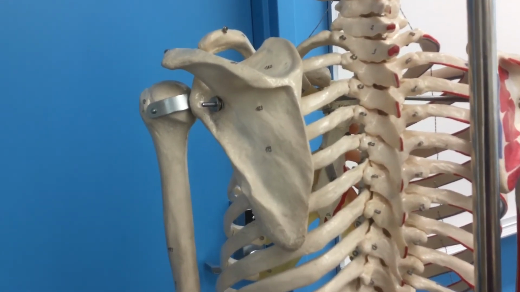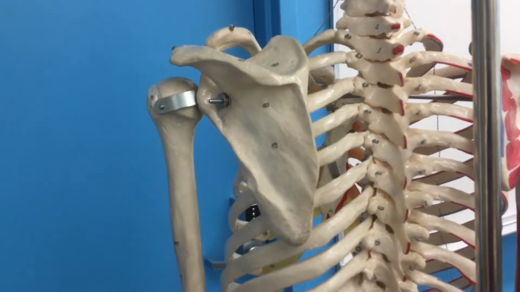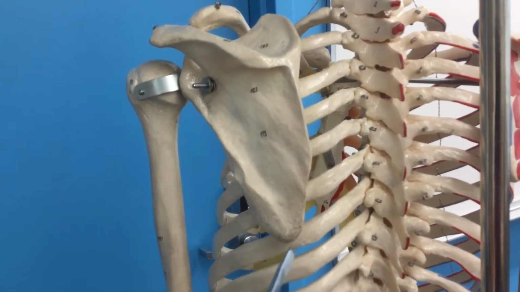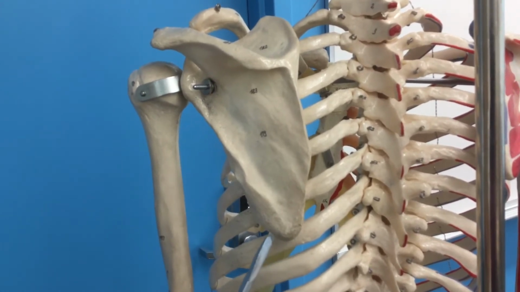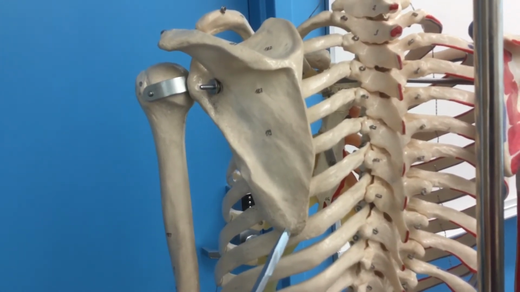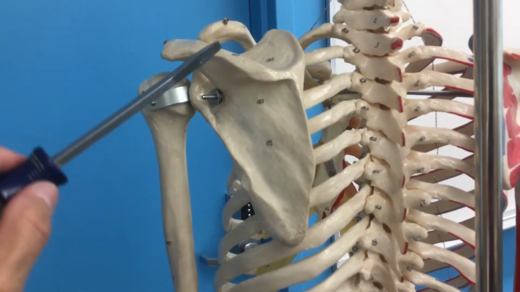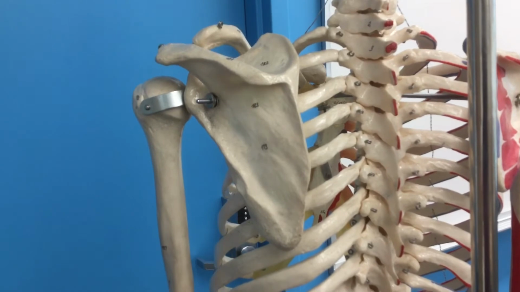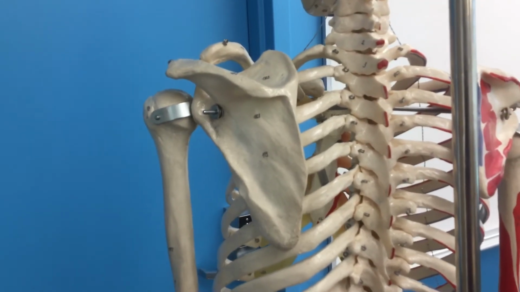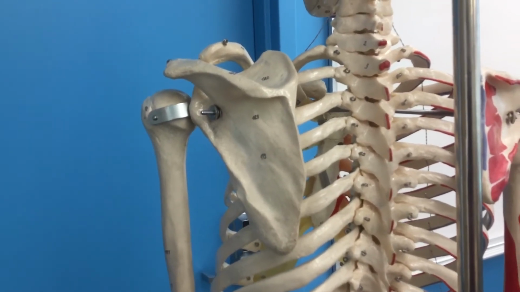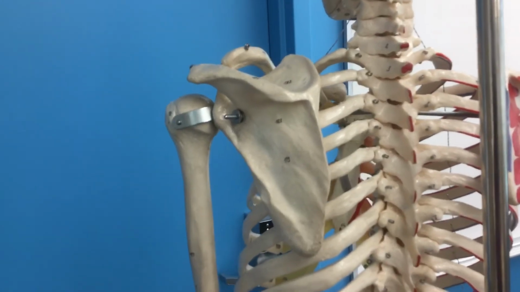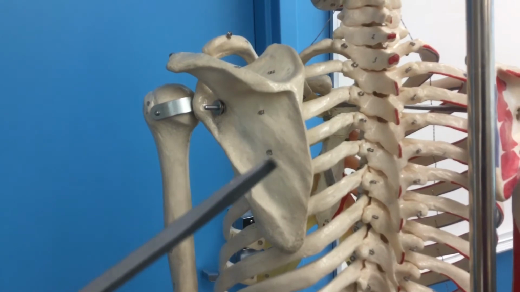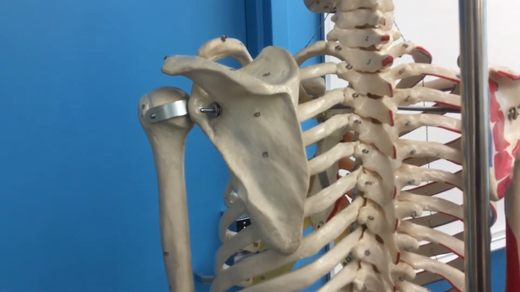Now we need to work on some angles of the scapula. And so we have right in here, inferior angle of the scapula. And then if we come to the very top, we have superior. So superior means above, inferior below. This is the posterior surface of the scapula.